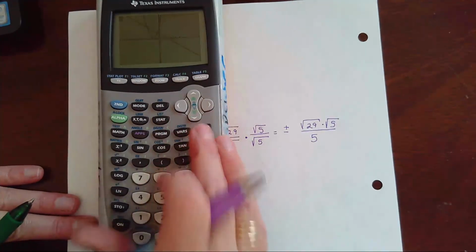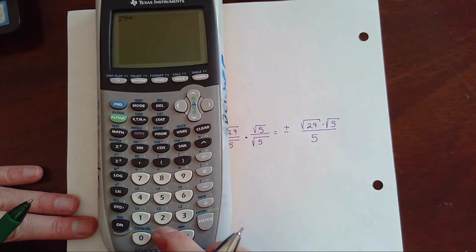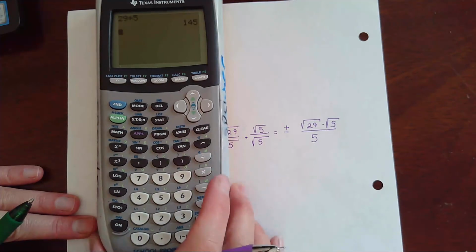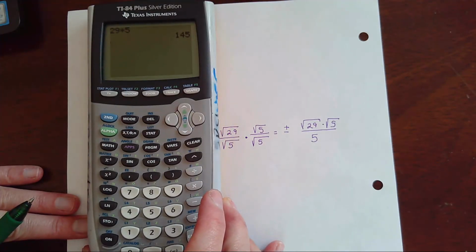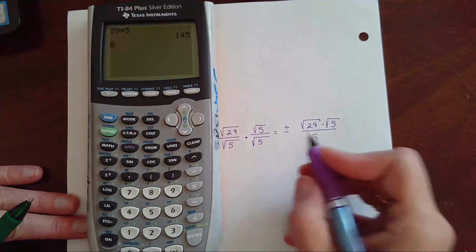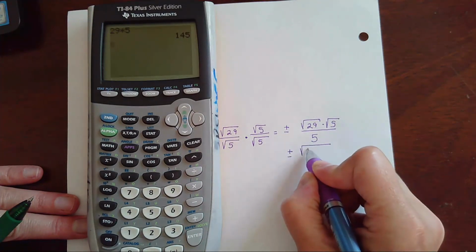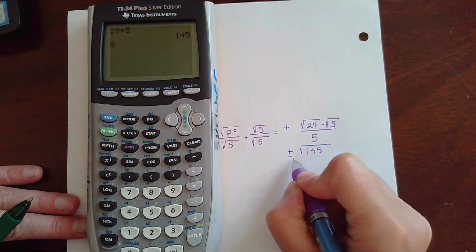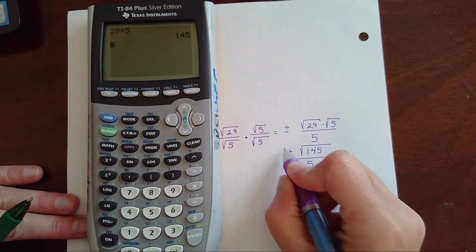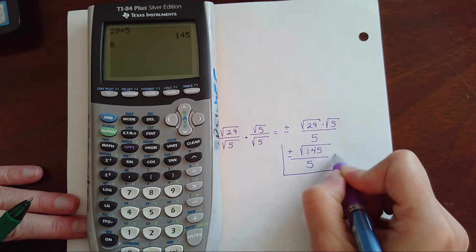And 29 and 5 are both prime, so root 29 times 5 is going to be root 145. We can't simplify those at all, so we'll just combine them under one big root symbol. And there's your solution for that one.